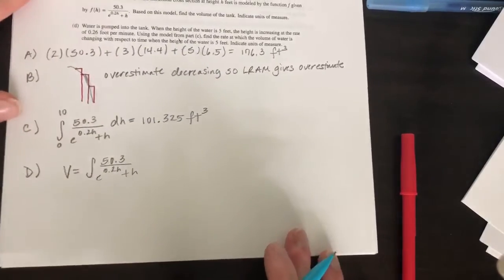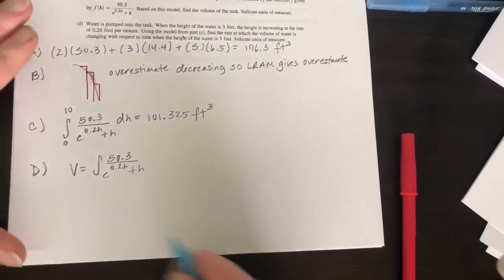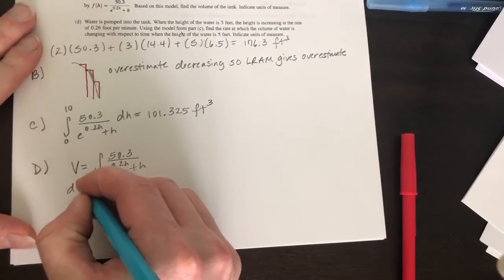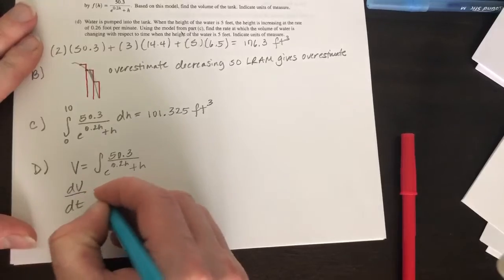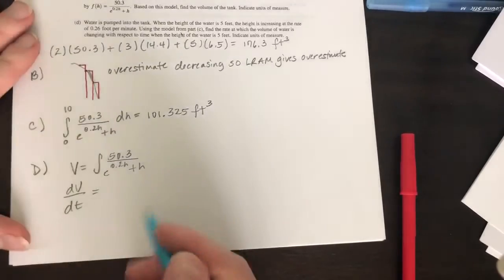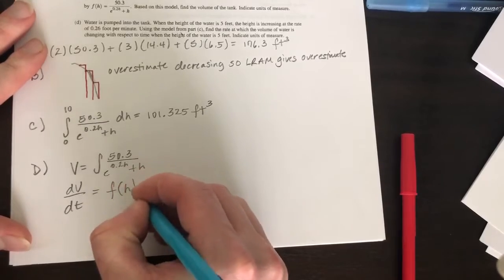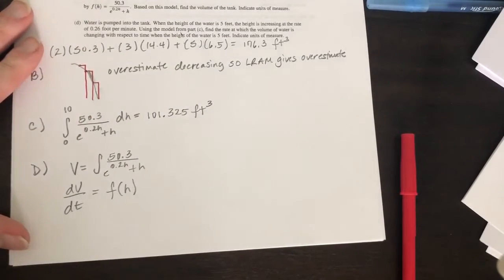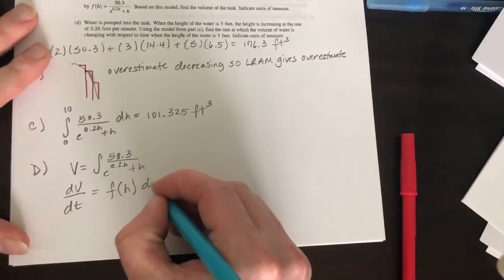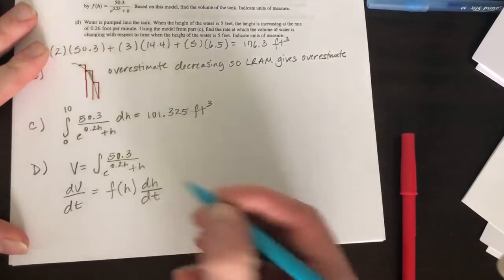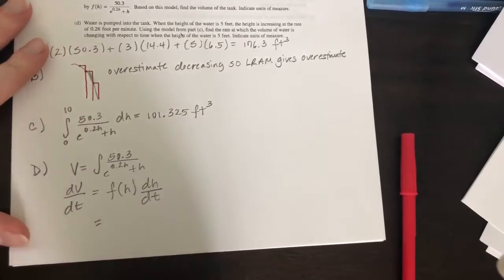Now if I want to find the rate at which the volume is changing, this is going to be a related rates question. So we're going to say dV/dt. If I take the derivative of an integral, we just get the original function. Okay, so we get f of h, and then we have to take like a chain rule, so we have dh/dt.